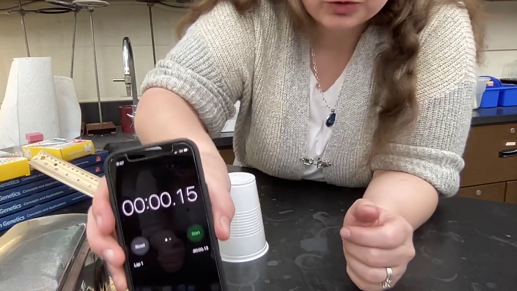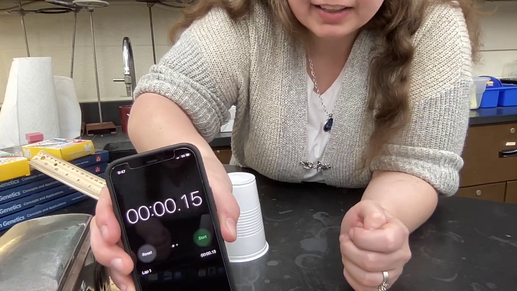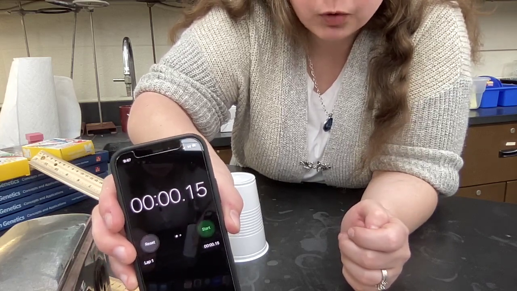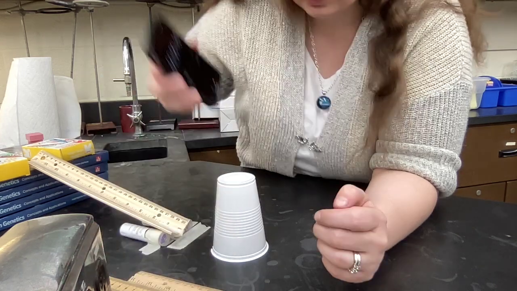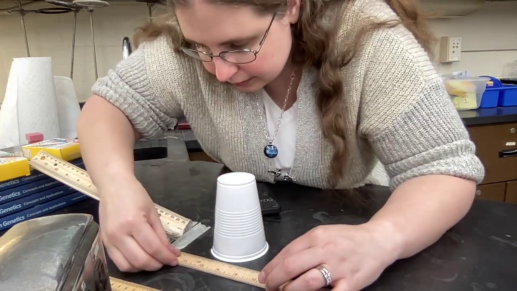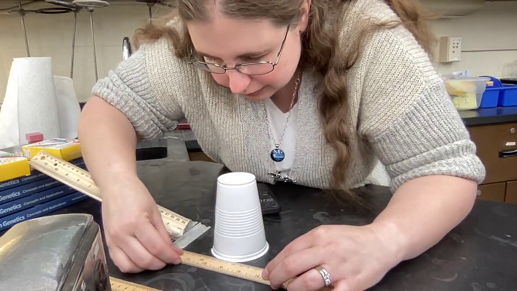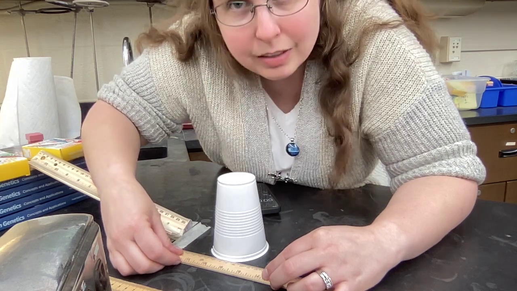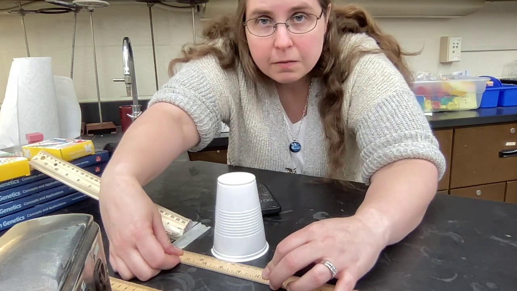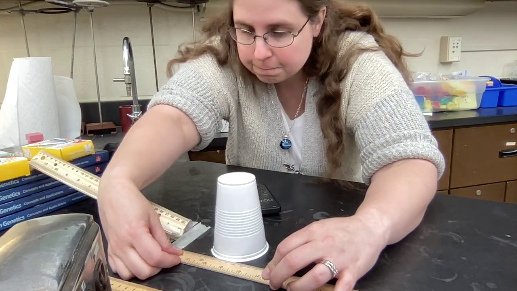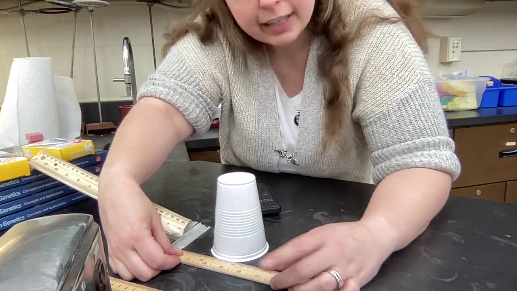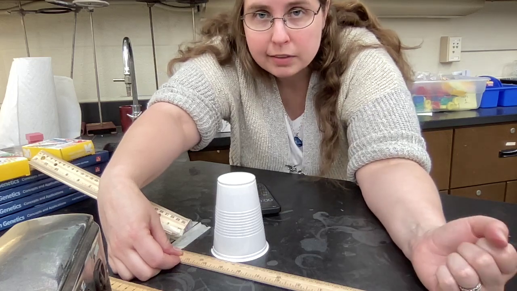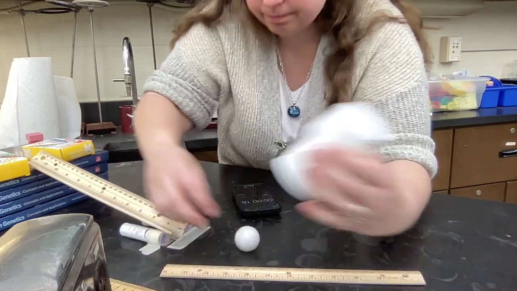Okay. Trial 3, 0.15 seconds. And the distance, about 4.1 centimeters again. All right, so again, don't forget to convert the 4.1 centimeters to meters.